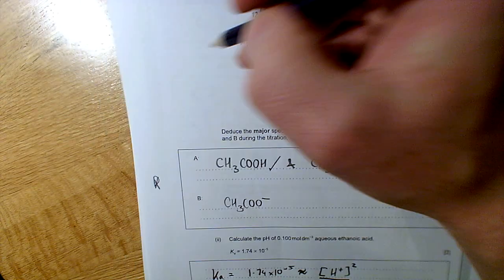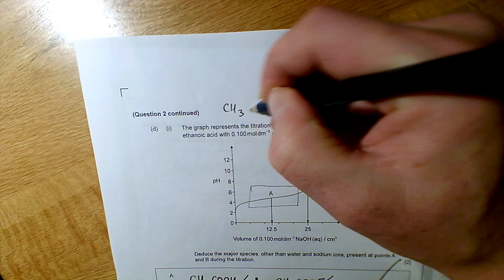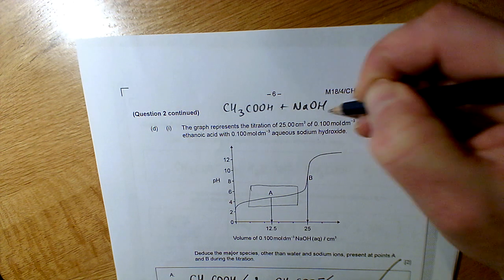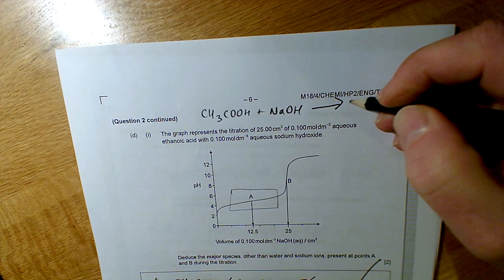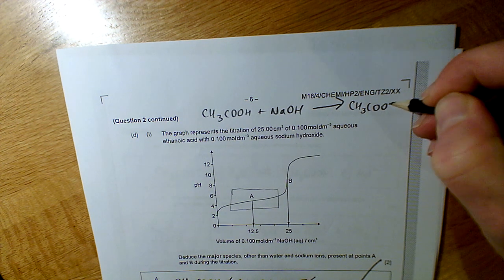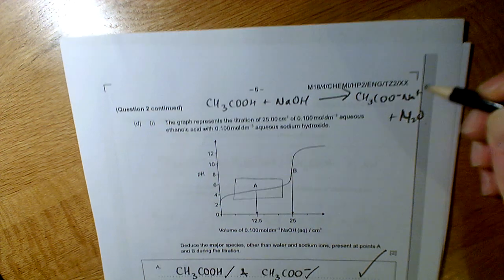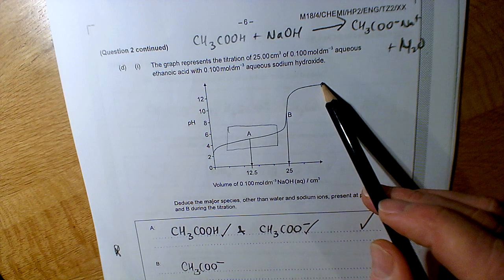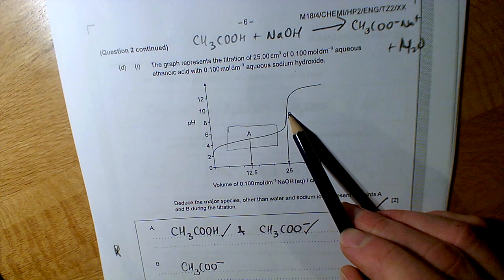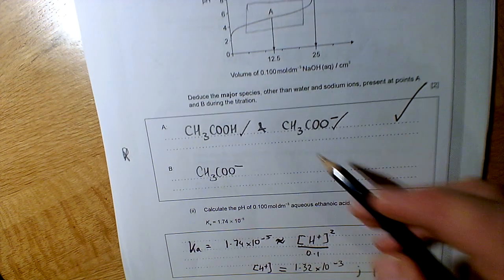And it might be helpful to just draw the balanced equation. So we've got CH3COOH plus NaOH. So at point B, that reaction has gone to completion, plus H2O. I think what sometimes people think is that the end of the reaction is here. The reaction is complete at the equivalence point there at B. Okay, so we've only got the ethanoate ions left, plus sodium ions, plus water. Okay, and you get a mark for that.